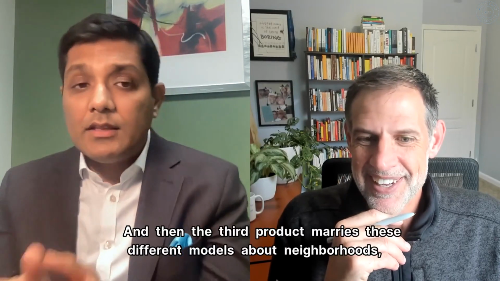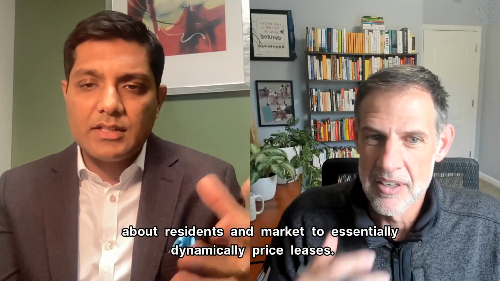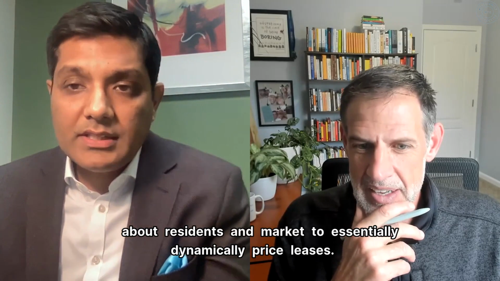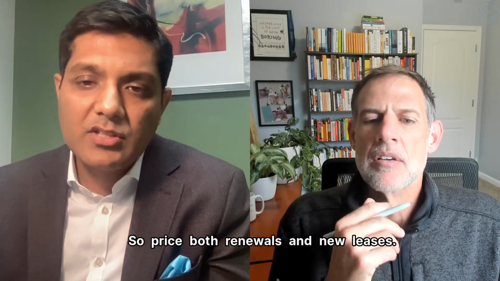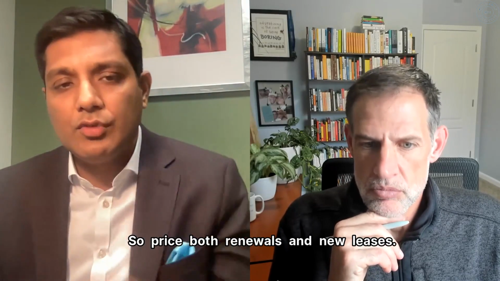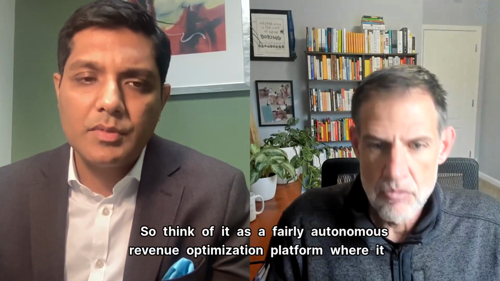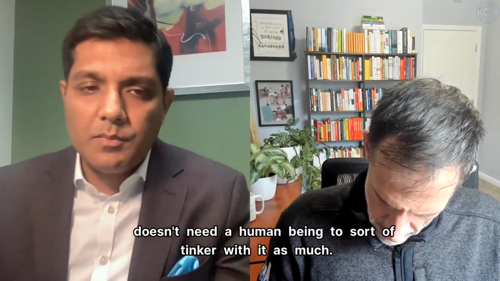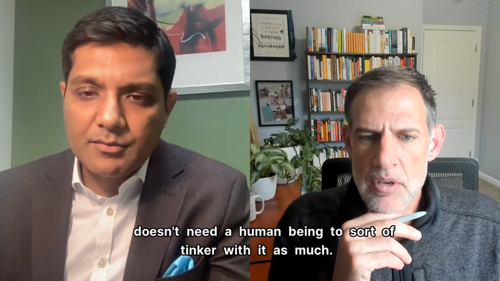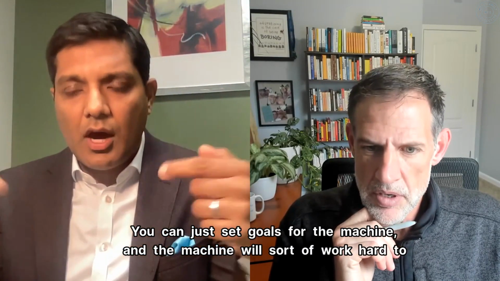And then the third product marries these different models about neighborhoods, about residents and market to essentially dynamically price leases. So price both renewals and new leases by understanding the market and the resident. Think of it as a fairly autonomous revenue optimization platform that doesn't need a human being to tinker with it as much. You can just set goals for the machine, and the machine will work hard to get you those goals.